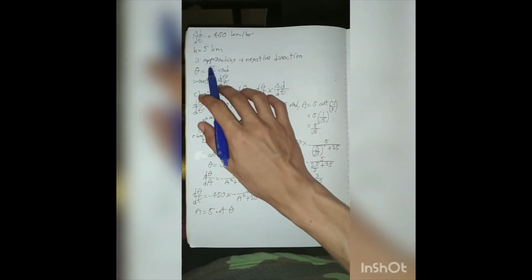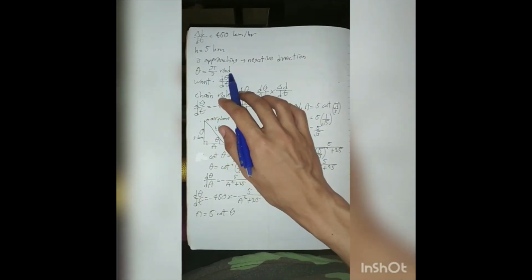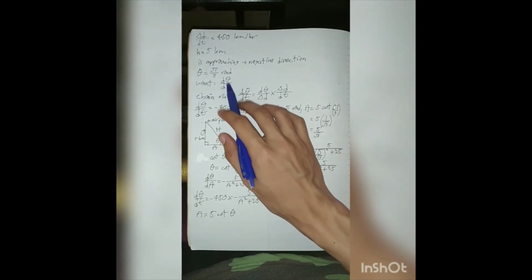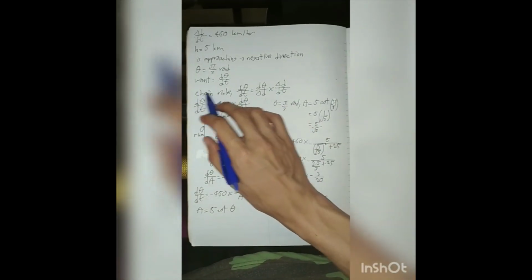And then we have theta, which is pi over 3 radian, and the question wants us to get the rate of change of theta. Okay, so related rates, we use chain rule.